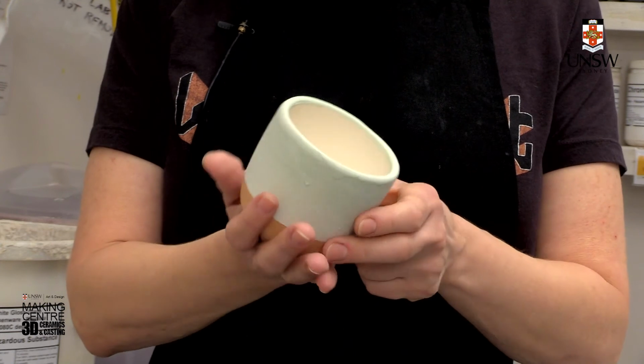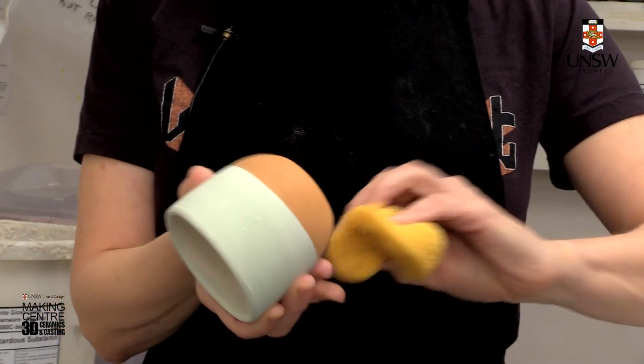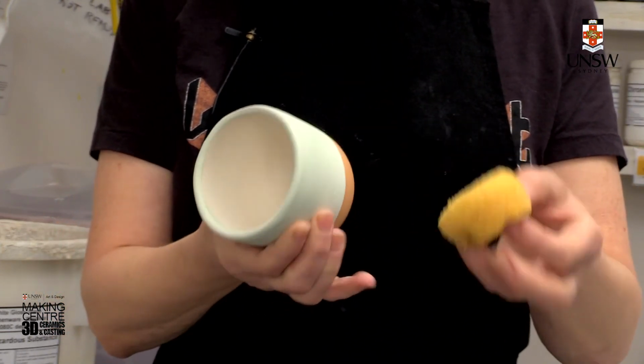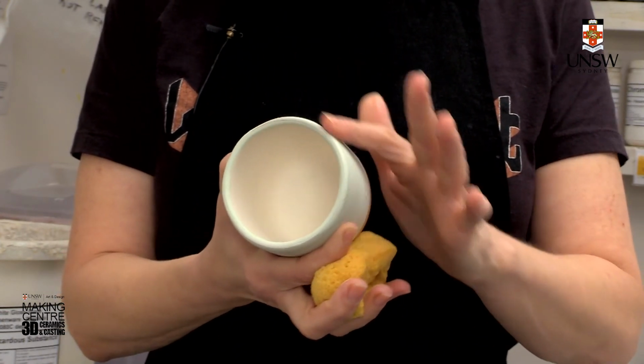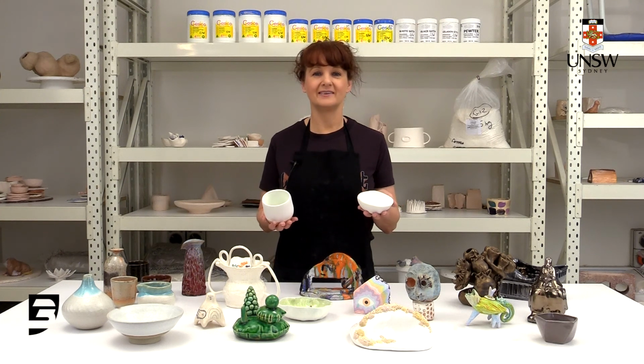Once the glaze is dry, it's important to remove any excess glaze off the bottom of your pot and smooth over any pinholes you have. Now your pots are ready to be fired.